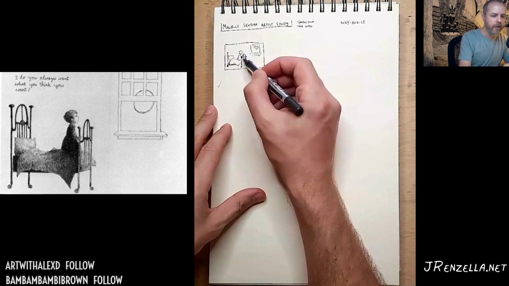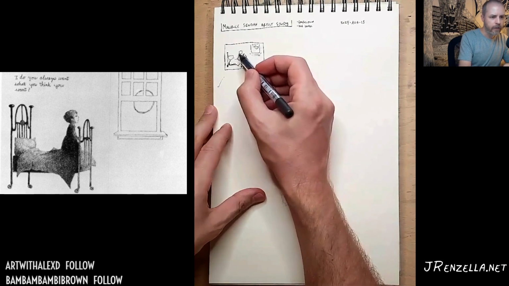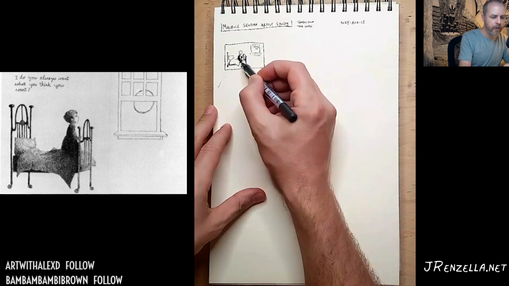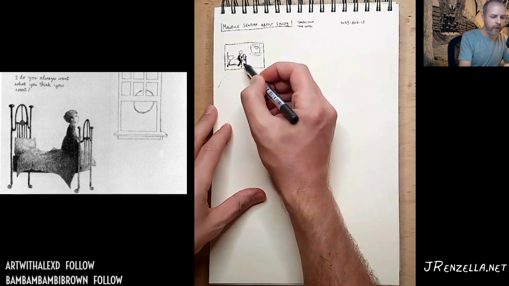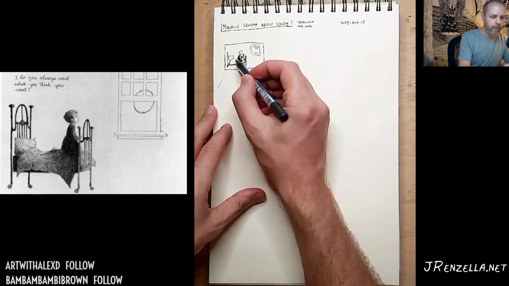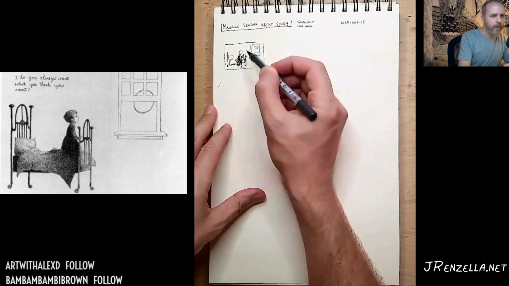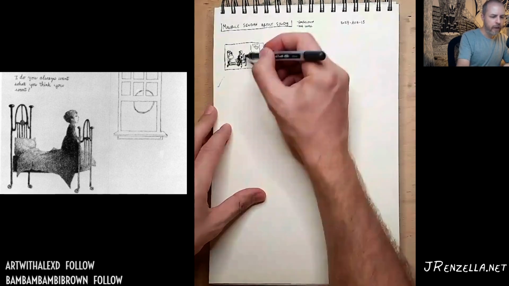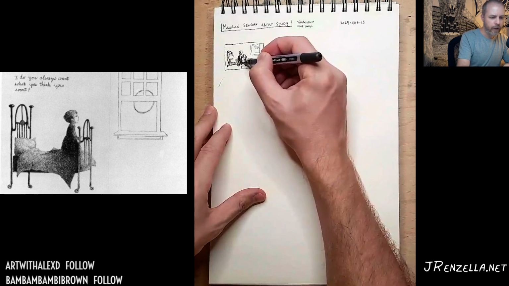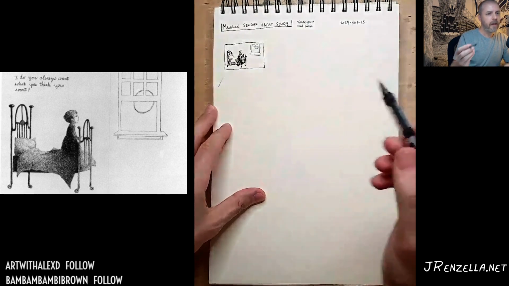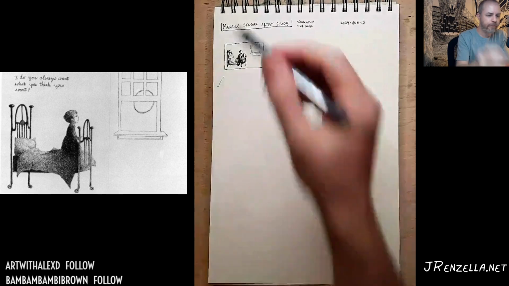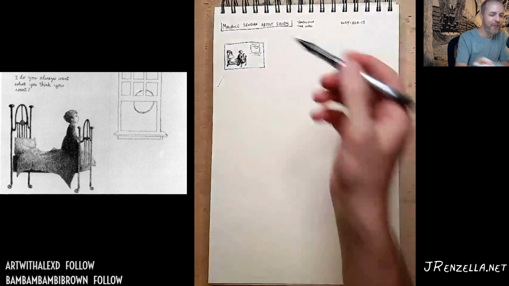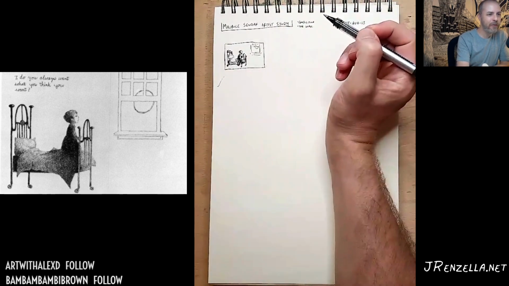Figure here, and of course we get the highest contrast where our focal point is, which would be the face of the child here. But then it's interesting, I hadn't thought about this, how he's using, if we're going back to the Mucha kind of way, I would say there's two focal points here.